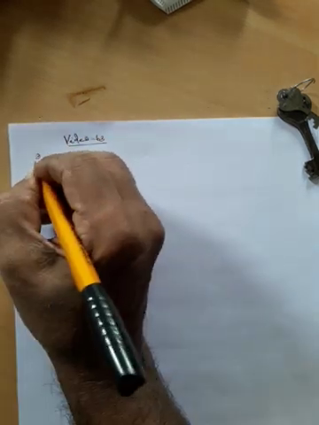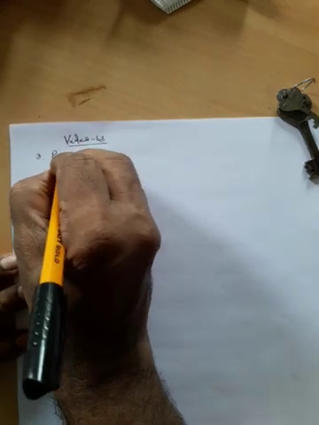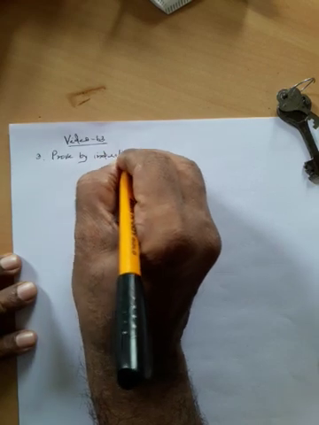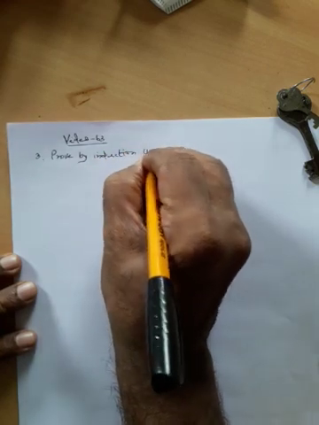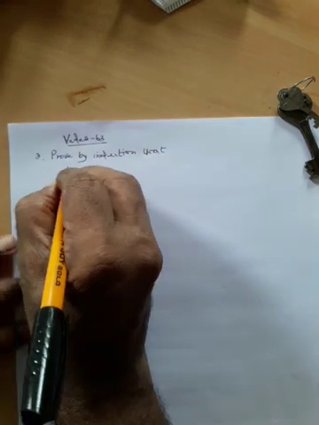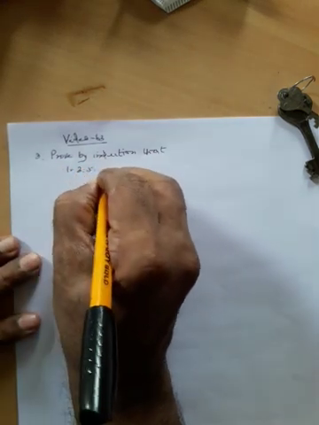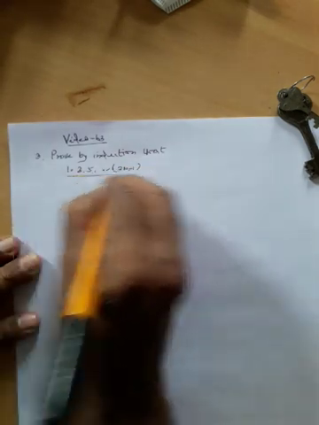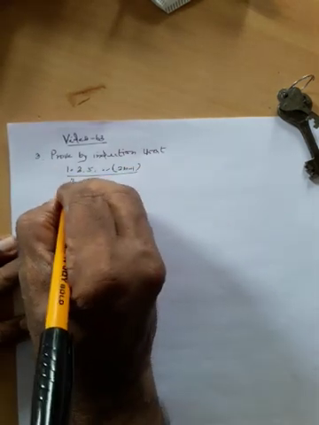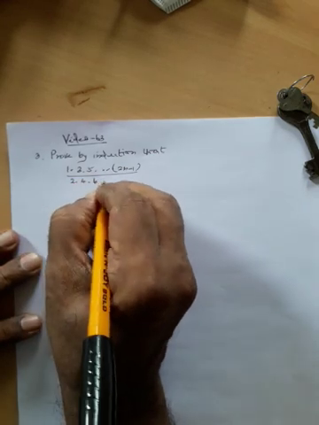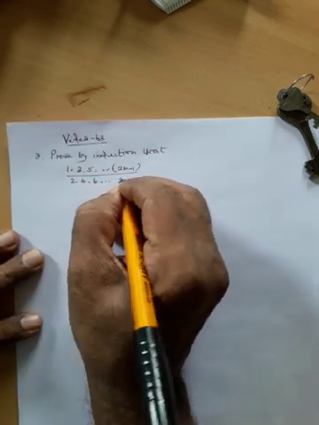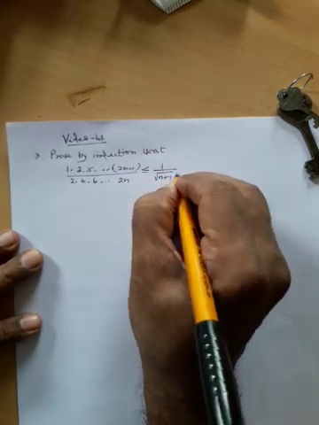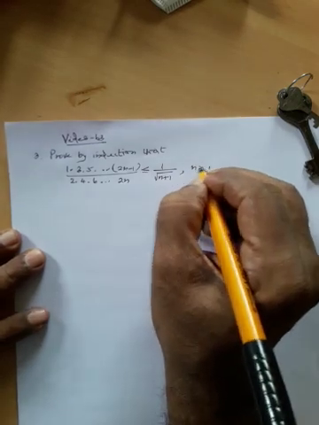Problem number 3. Prove by induction that (1 × 3 × 5 × ... × (2n − 1)) / (2 × 4 × 6 × ... × 2n) is less than or equal to 1 / √(n + 1), for n greater than or equal to 1.